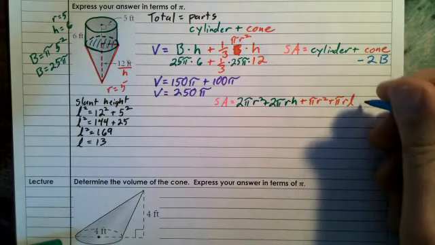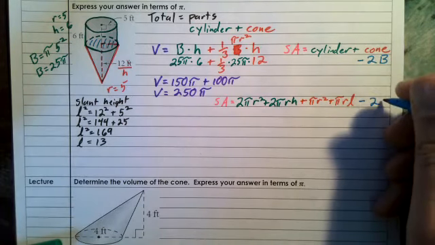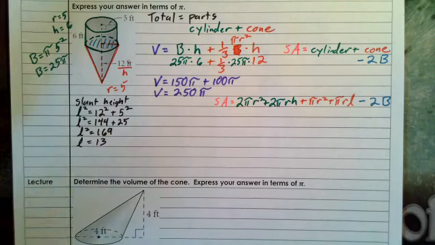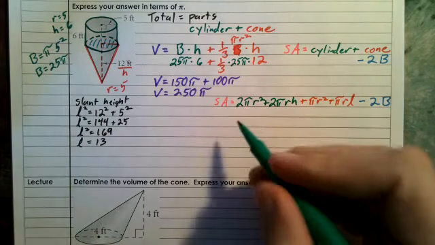And then I need to subtract 2 of the bases, so 2 of the B's. And we already know what that B is. That's 25 pi. So if I just subtract that off at the end, I should be okay. So now I just got to plug in my stuff.